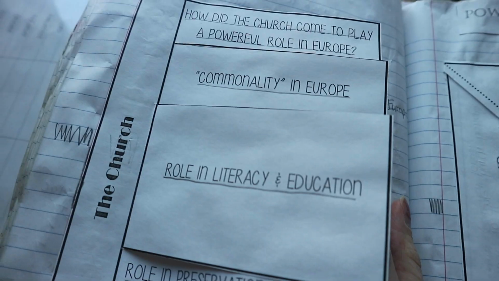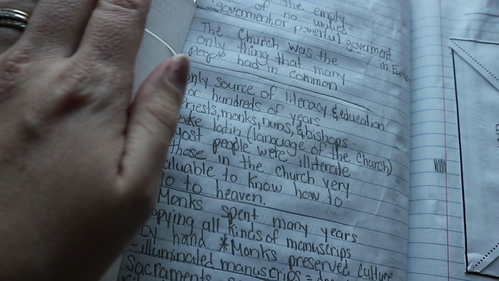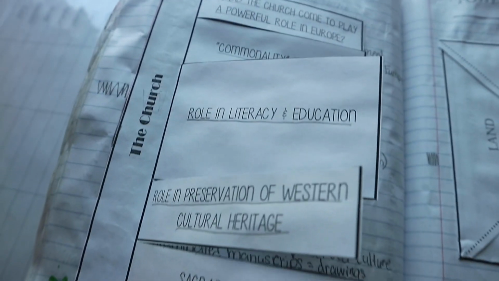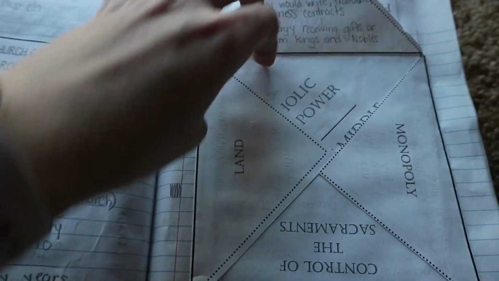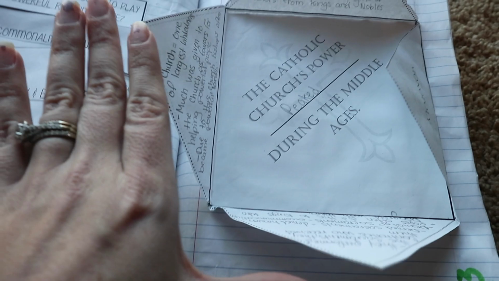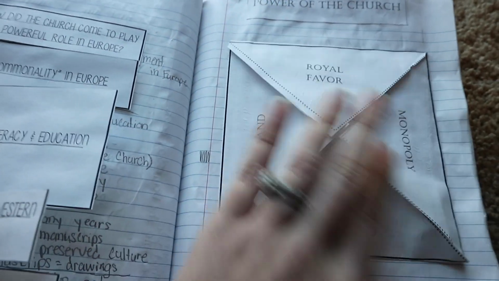And they had a foldable to go with that PowerPoint. So they weren't doing fill-in-the-blank notes. They had guided questions on the foldable to answer as we went. Then after we did that, they had this foldable that you can see, and each corner folds in, and they had to put notes underneath. So how did royal favor, land, control of the sacraments, and monopoly, what did those things mean in regards to the Catholic Church at this time?